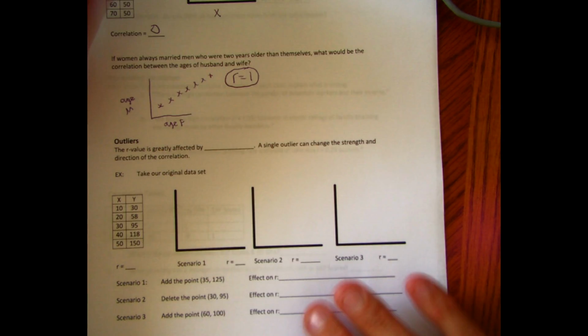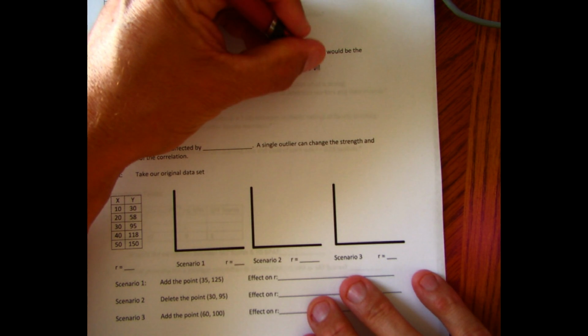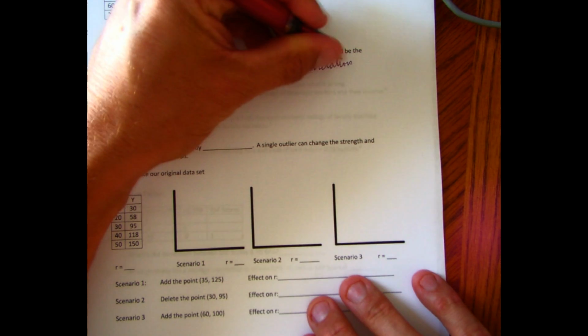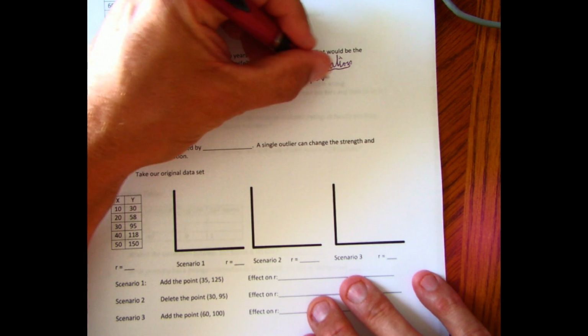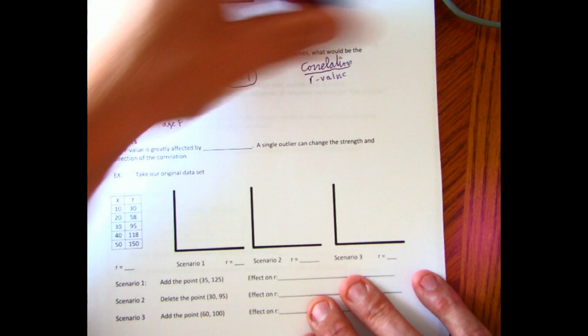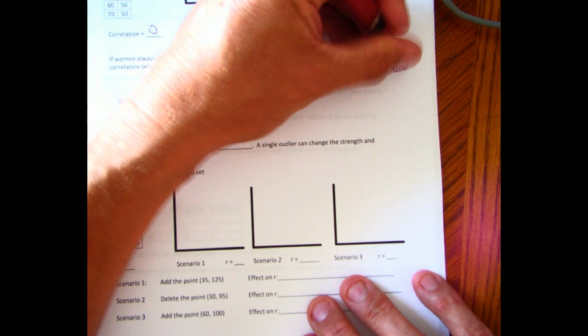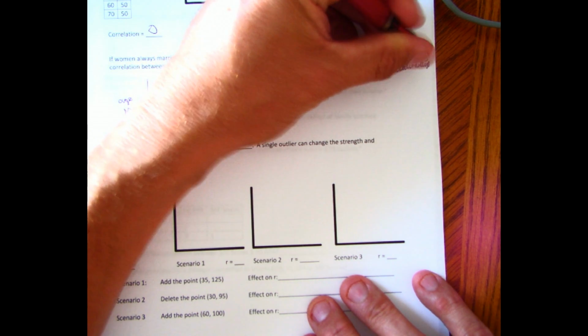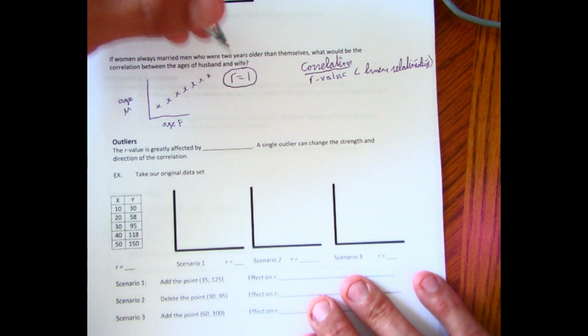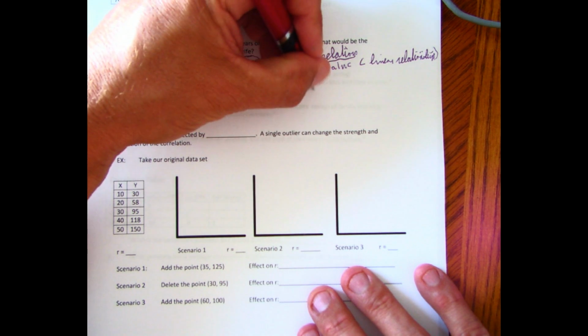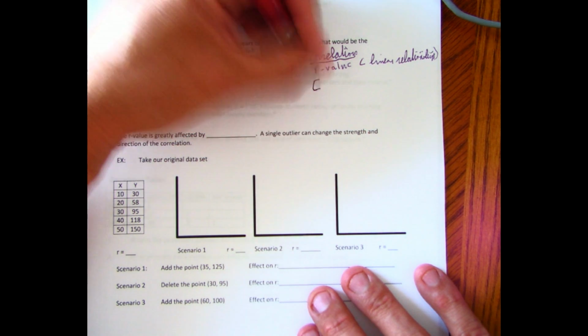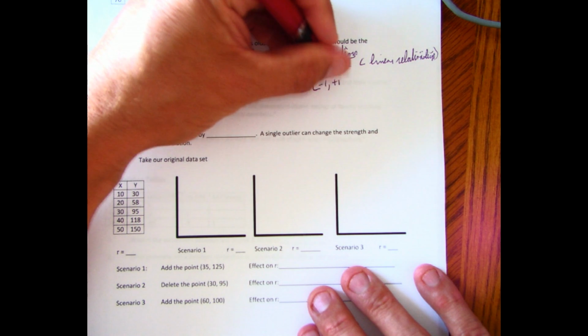So correlation talks about two things. It's your R value, and the R value is applicable for a linear relationship. It is not applicable for a non-linear relationship. It's a number between -1 and +1.